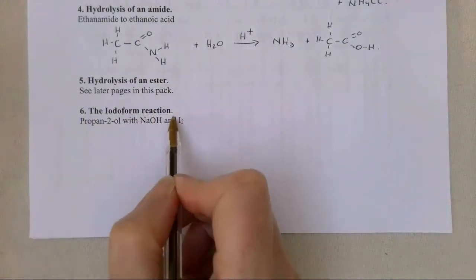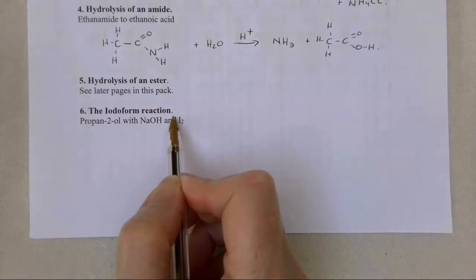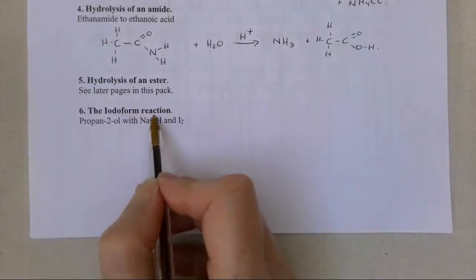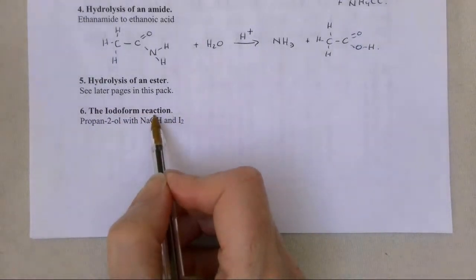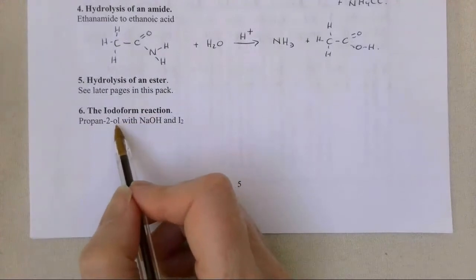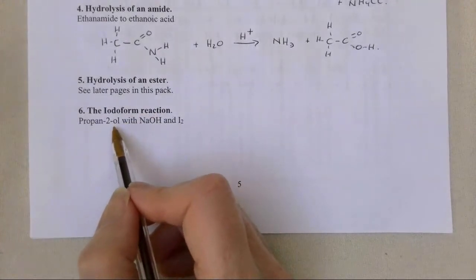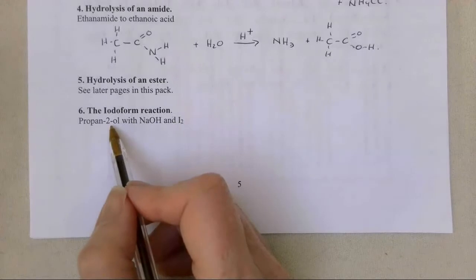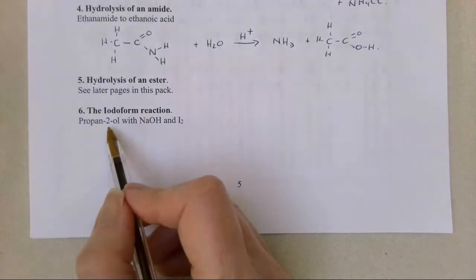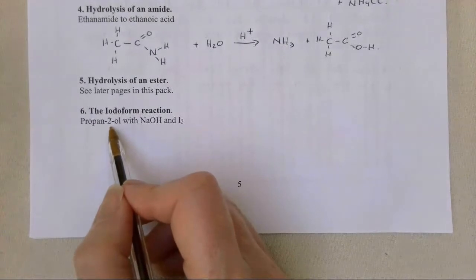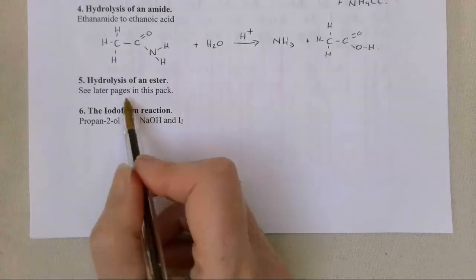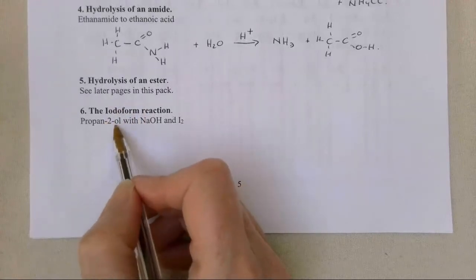Last but not least, one that a lot of people forget is the iodoform reaction. Now the iodoform reaction is usually there to test for either an OH group or a C double bond O group adjacent to a methyl group. But you have to remember that the organic product is always a carboxylic acid salt in this case, with one less carbon on it. So it's quite a useful little reaction to know.